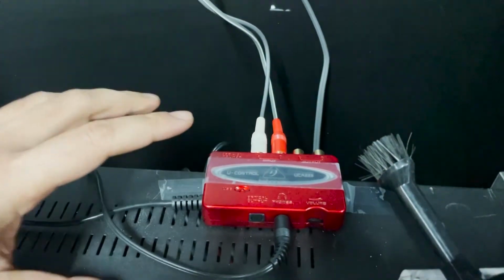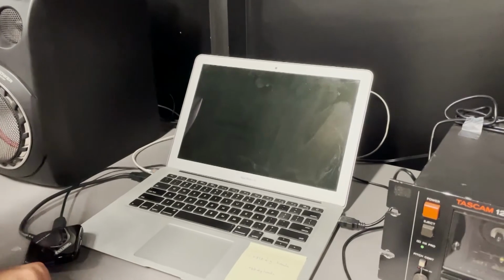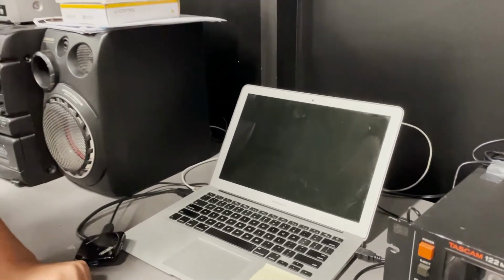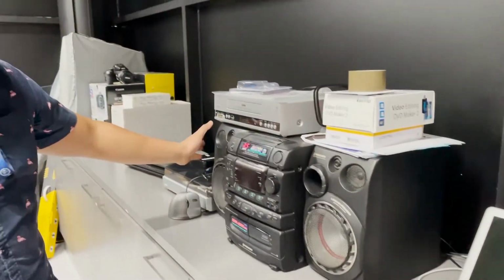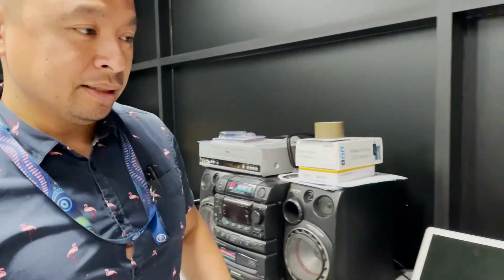Then we are going to use a MacBook as a software carrier. We're going to need software called Audacity, and this one is just a monitor. So I'm just going to work with what we have here in the Heritage Library.